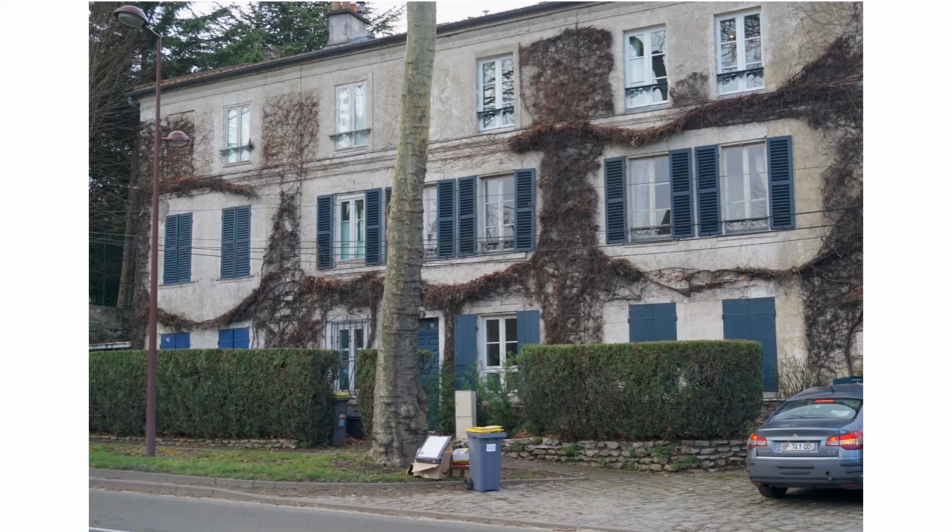Pissarro rented part of this house, and in so doing, hallowed the street and the surrounding areas, which provided great landmarks, great points of recognition within the history of 19th century painting. If you love Impressionist painting, this really is sacred ground.